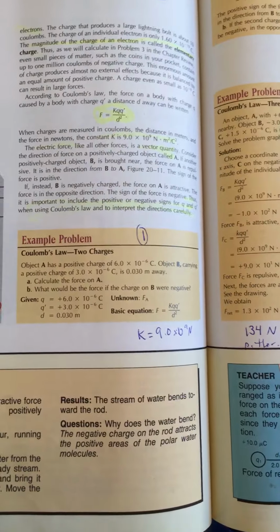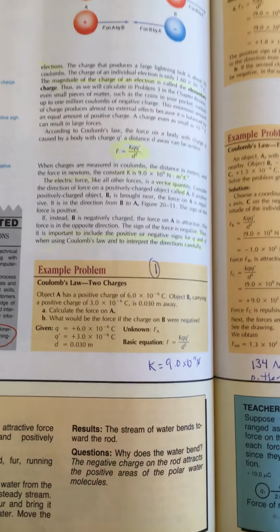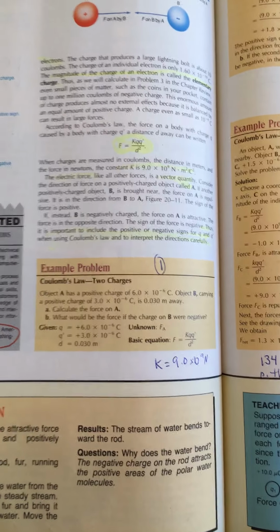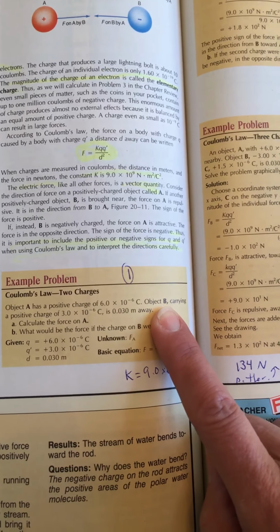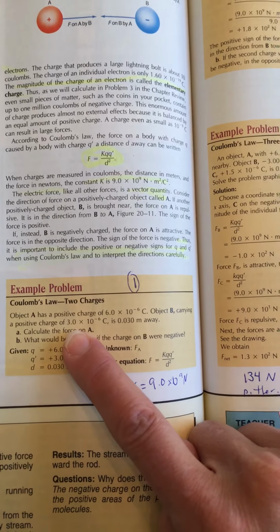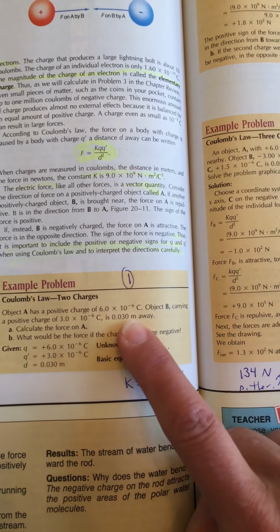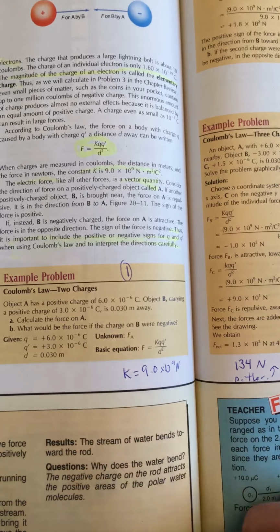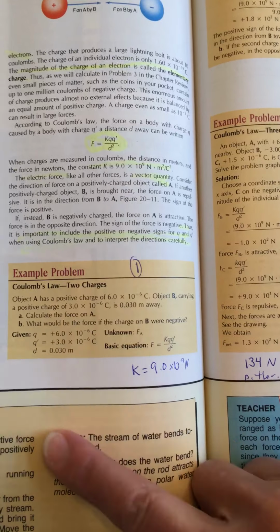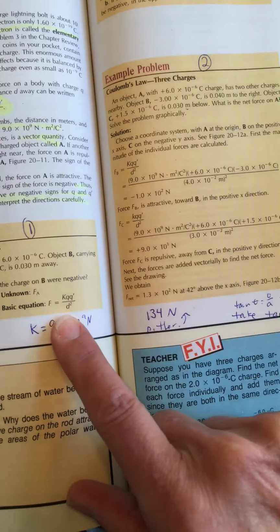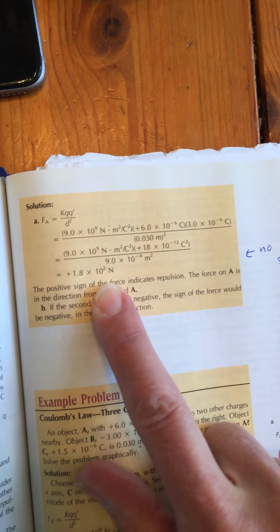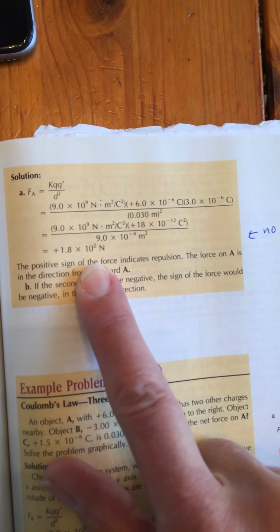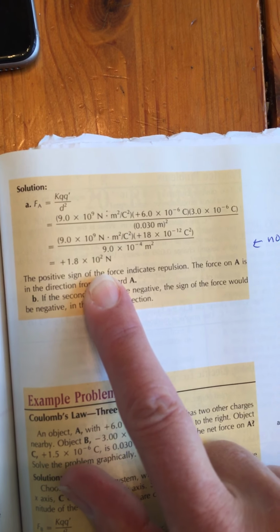So example problem 1 on page 418. An object A has a positive charge of 6 times 10 to the negative 6 coulombs. Our object B, carrying a positive charge of 3 times 10 to the negative 6 coulombs, is 0.03 meters away. First, calculate the force. So we're going to use our equation, and we're going to just substitute everything in, and there's the answer. 1.8 times 10 to the second power, which is sort of stupid.